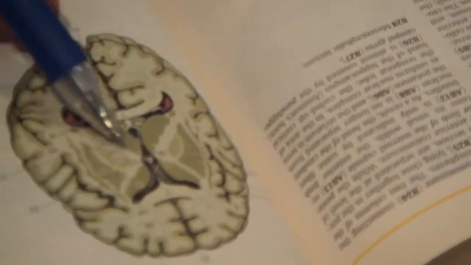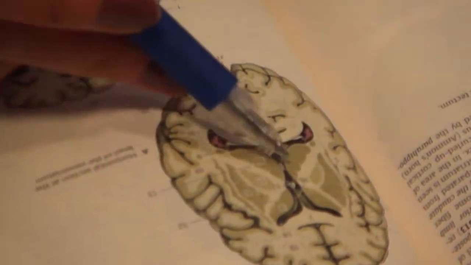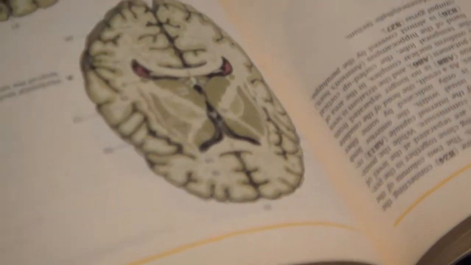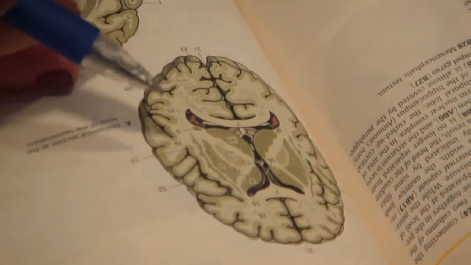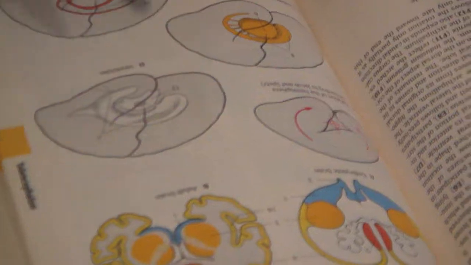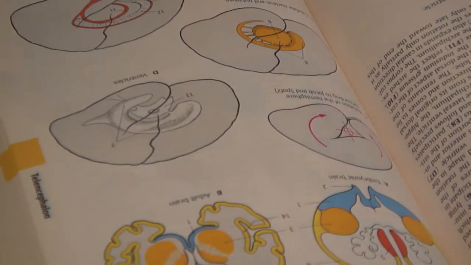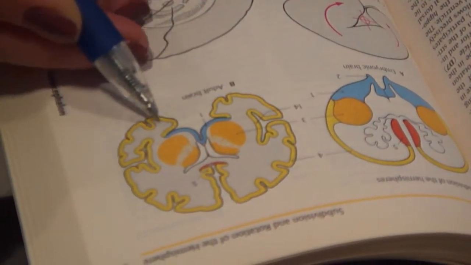Number 10 is thalamus. Thalamus belongs to the diencephalon, the next part of the brain. This is between these nuclei, and the fourth nucleus. The fourth is not visible on this section because it lies in the thickness of the temporal lobe, medially, on the medial surface.